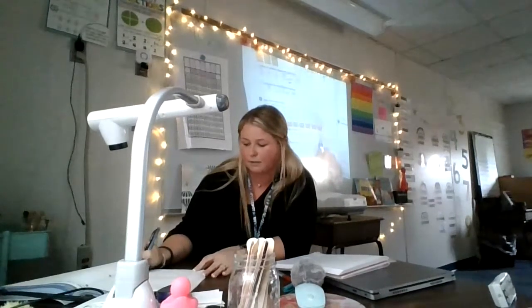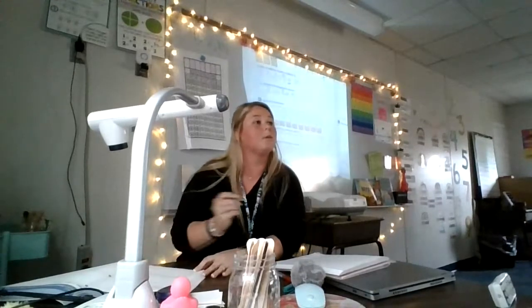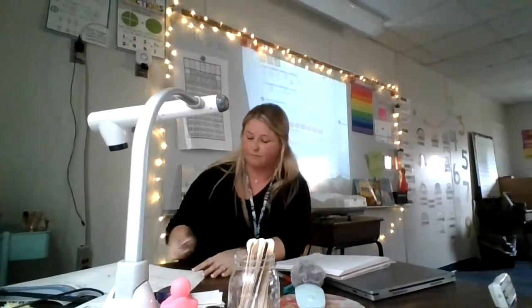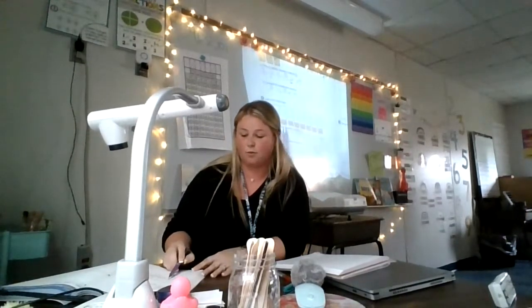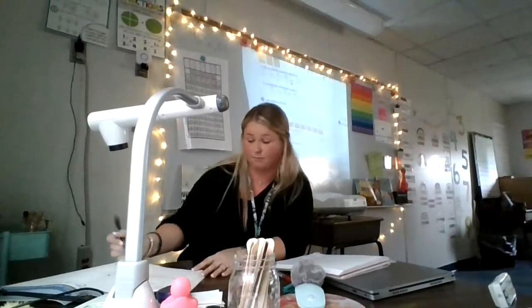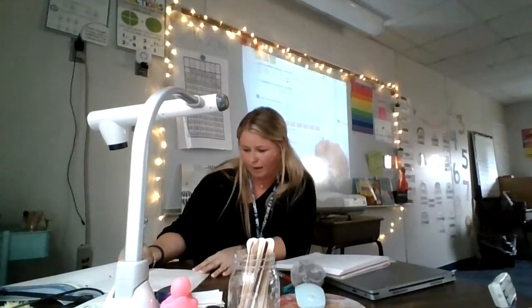Who can tell me the sum of this problem? 9/4. Let's see. 1, 2, 3, 4, 5, 6, 7, 8, 9. Good job. So we have 9/4. Or if we wanted to turn this into a mixed number, who can tell me the mixed number that we would get?